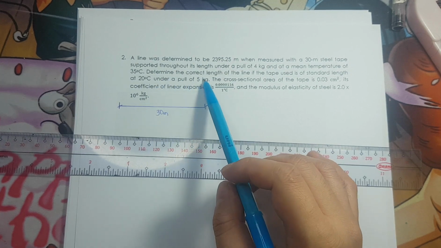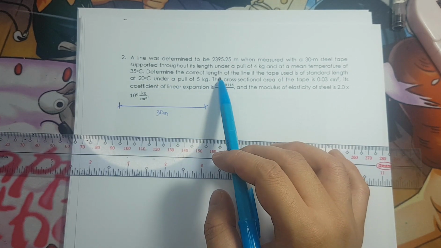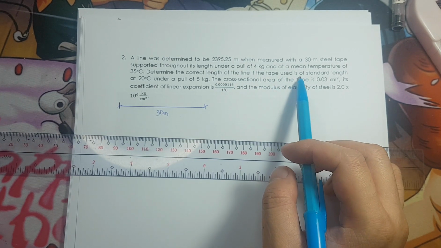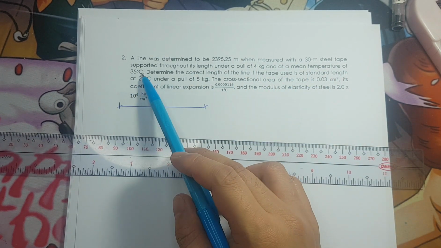So determine the correct length, if the tape used is of standard length at 20 degrees Celsius.